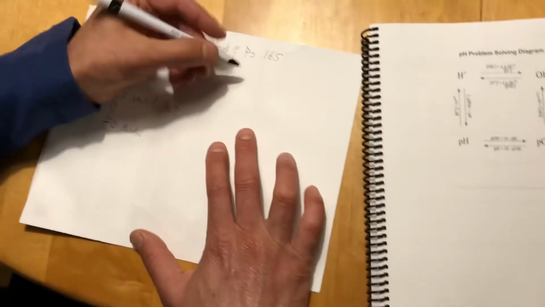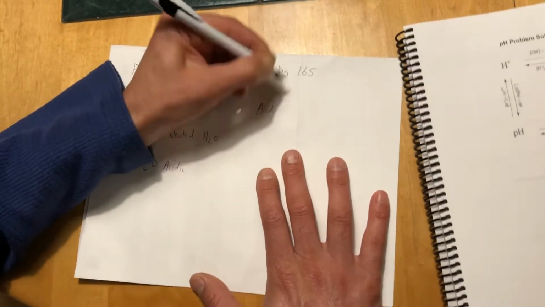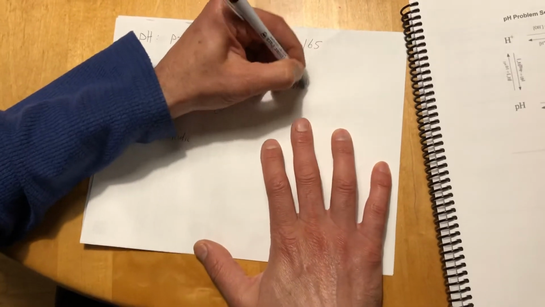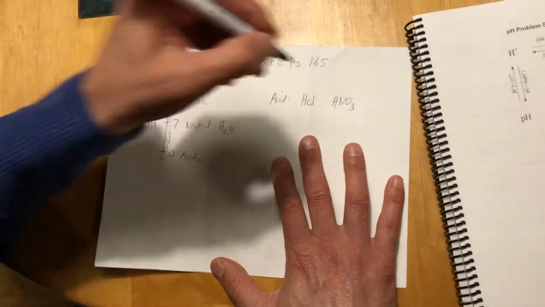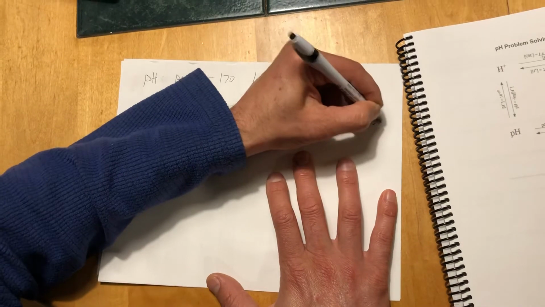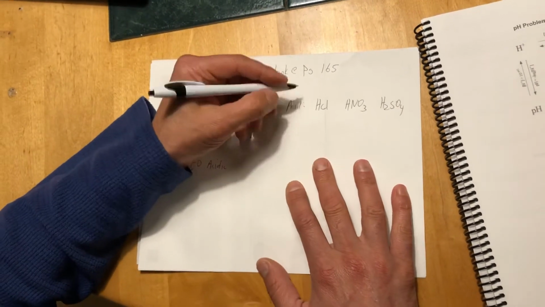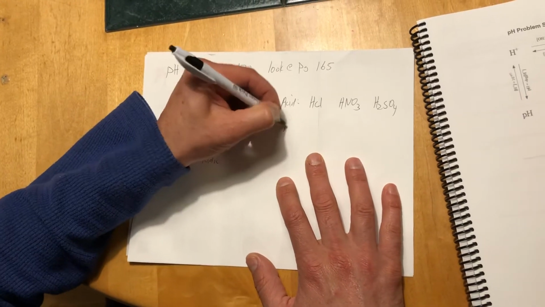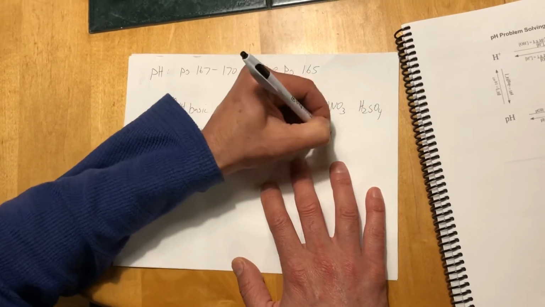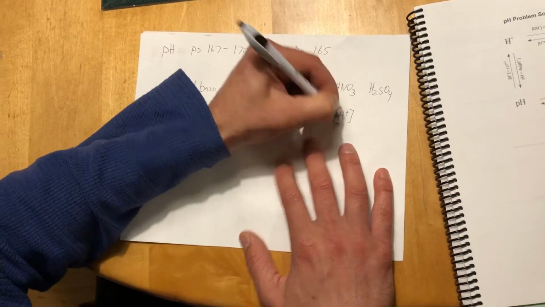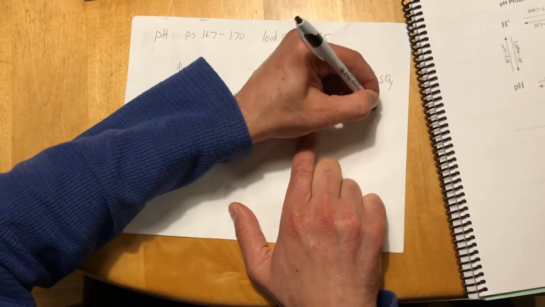All right, so here's a few things. If you have an acid, remember acids start with hydrogen, like hydrochloric acid or nitric acid or sulfuric acid. Remember they always start with hydrogen. So if you have a 1 molar solution of HCl, then the H+ concentration, the molarity of the hydrogen, is 1 molar.